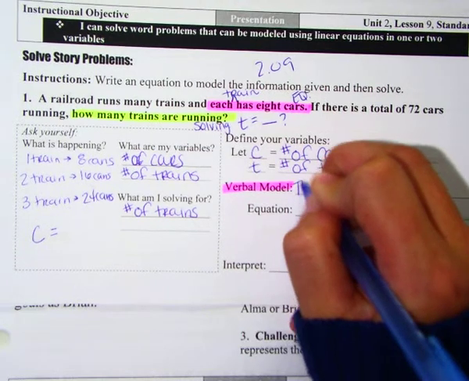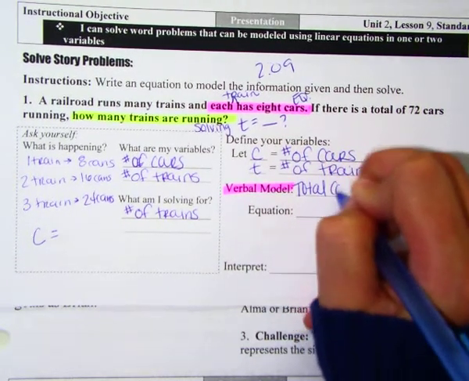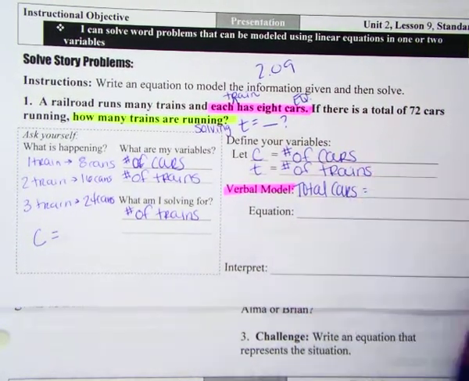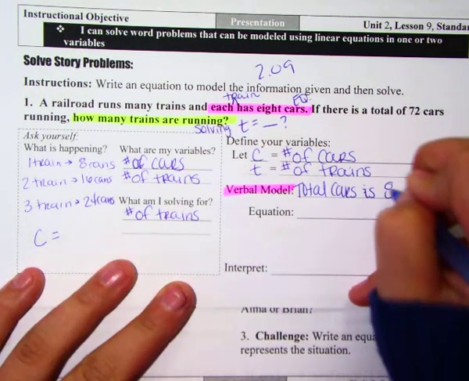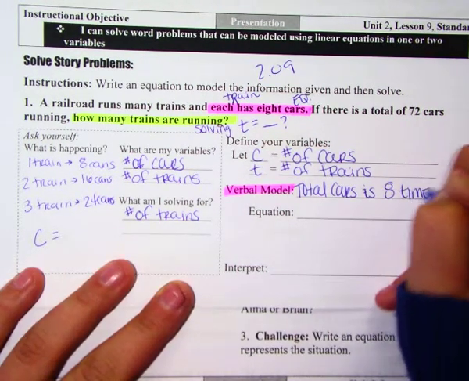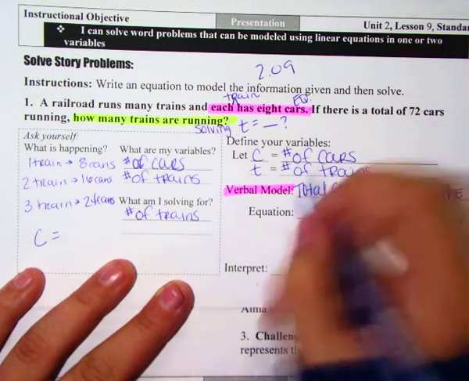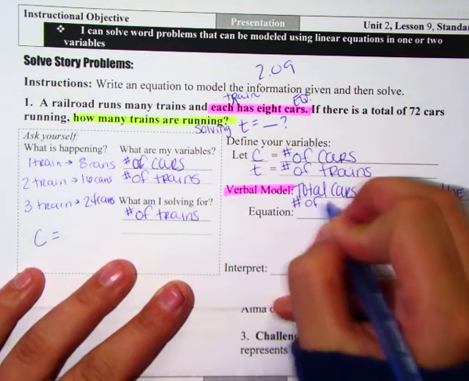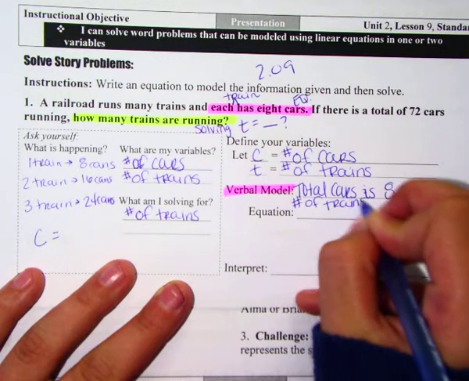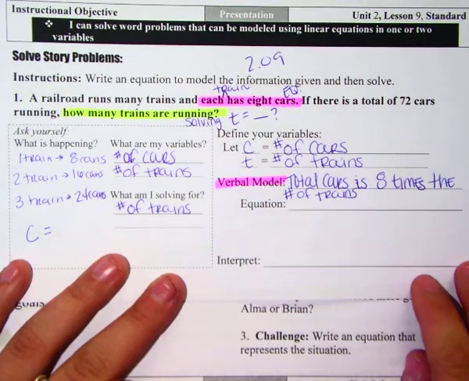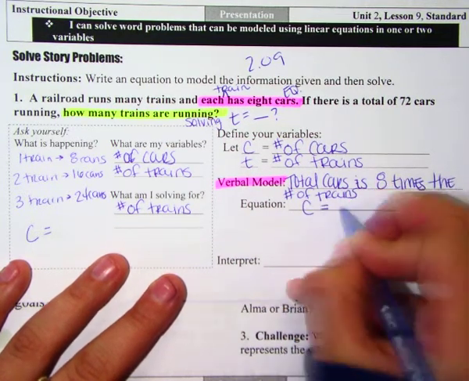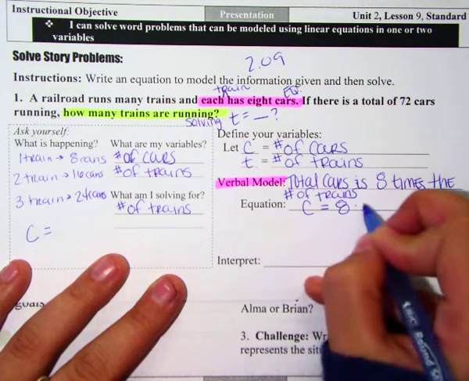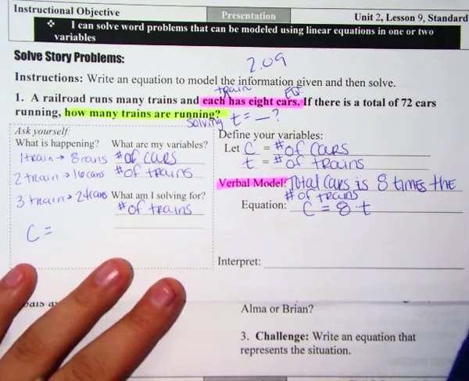So total cars is 8 times the number of trains. So to write that, total cars is 8 times the number of trains.